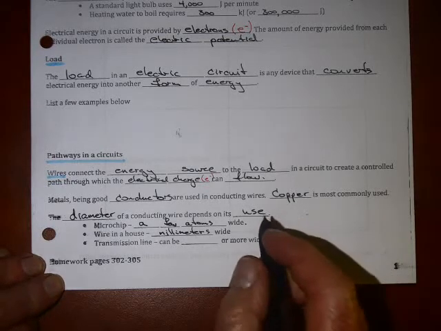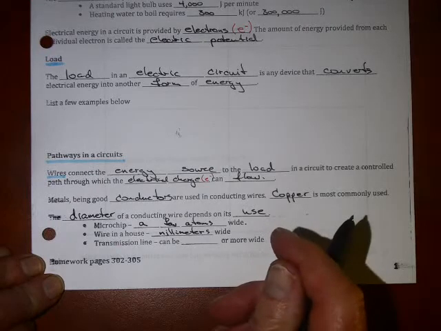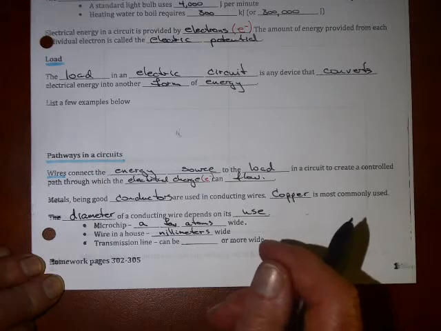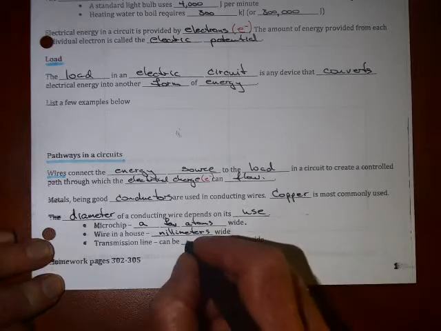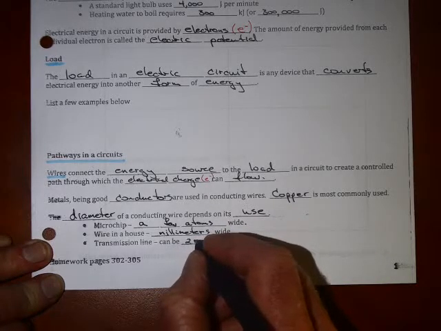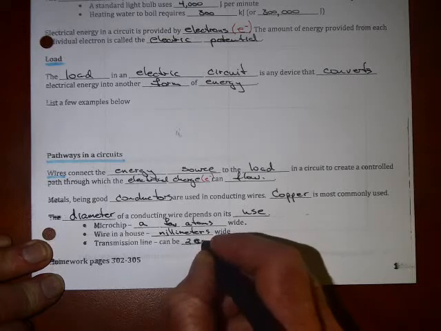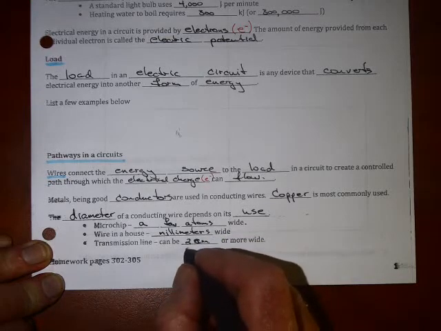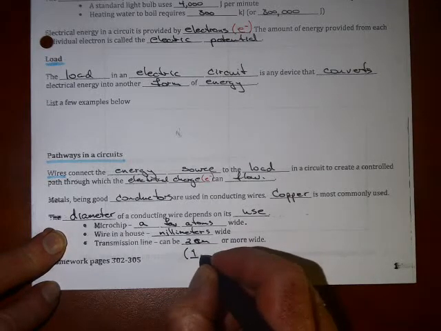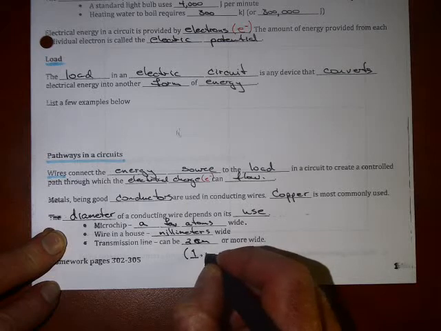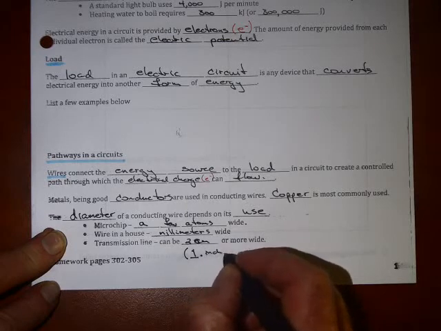Transmission lines, those big overhead wires that you see heading up over mountains and stuff, can be up to 2 centimeters wide or more. I'm an old guy, so 2.5 centimeters is about 1 inch-ish.